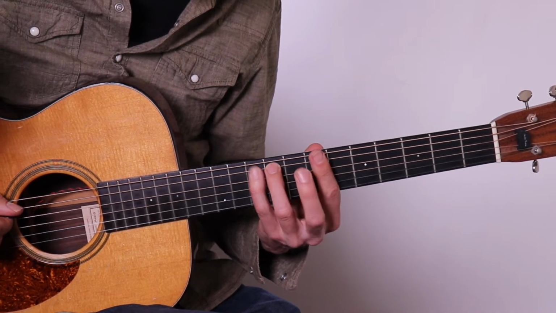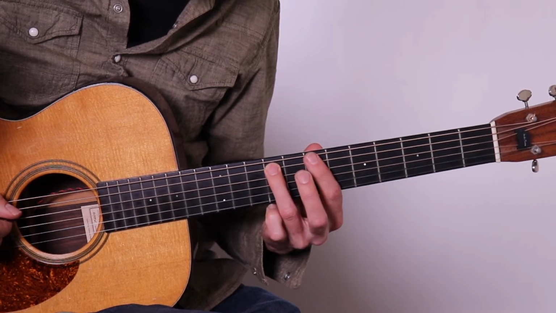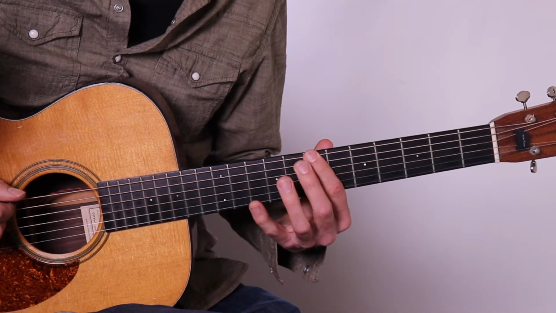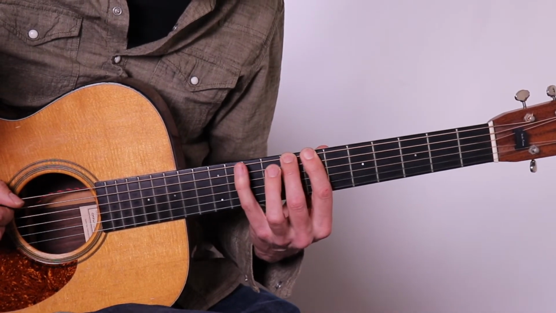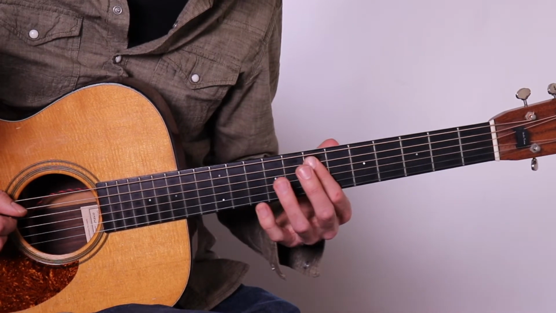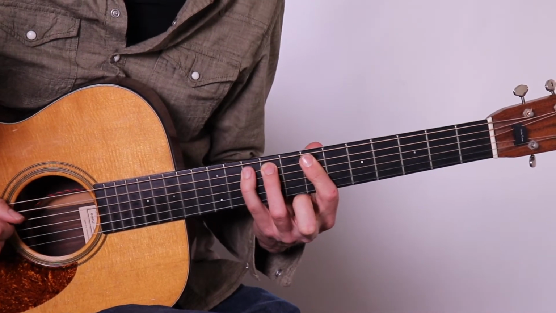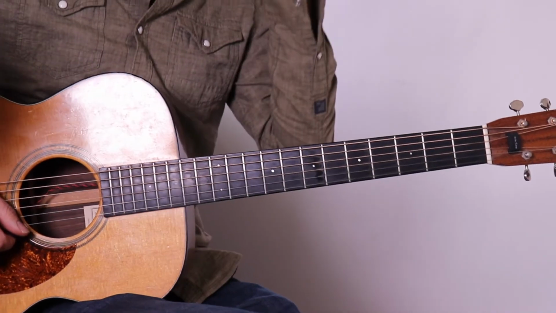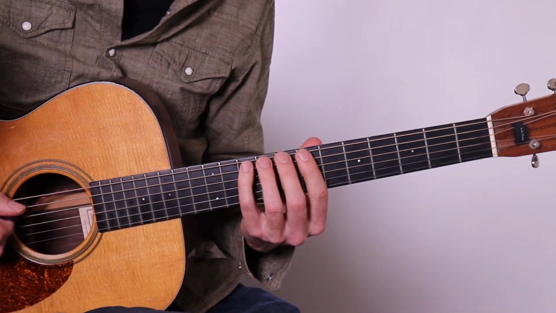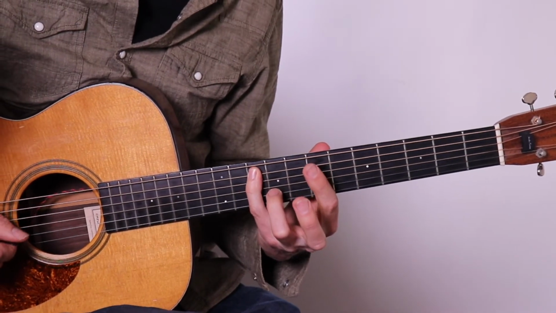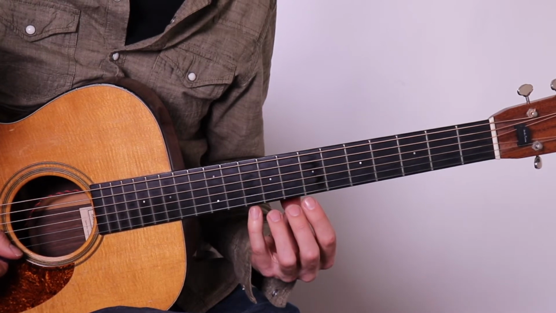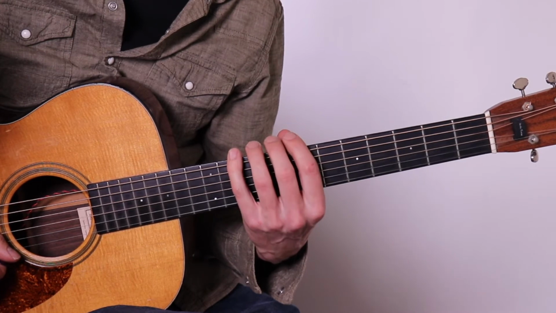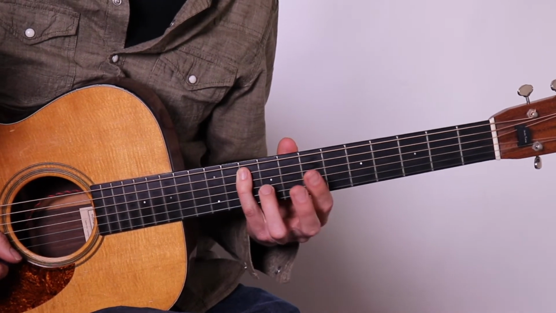But then we go lower. Also 10, 9, 7. And then low E string, 10, 8, 7. Go up again, 8, 10. A string, 7, 8. And finally arrived at the root note, 10th fret. So we go from the root note on the 10th fret all the way up to the high E string. We go back and then again all the way up to the low E string and back to where the root note is located.